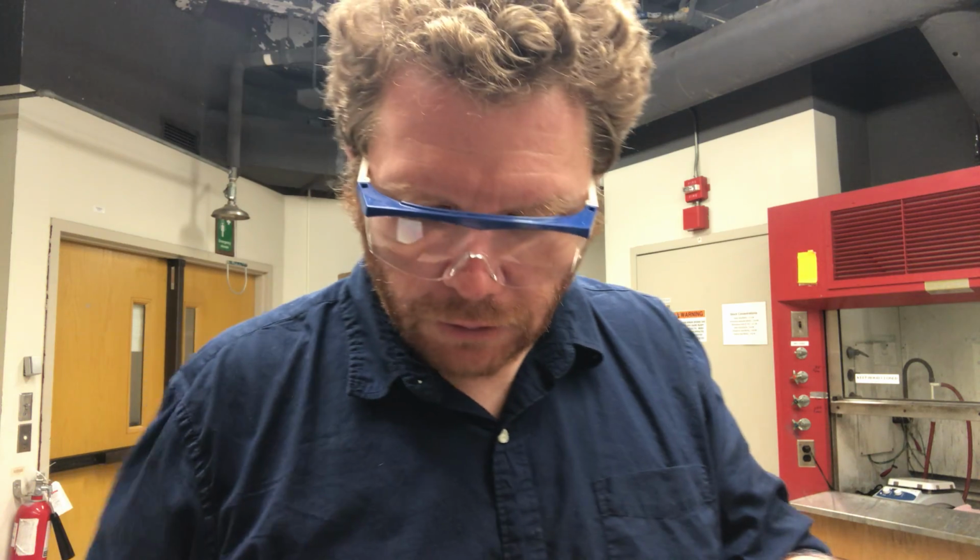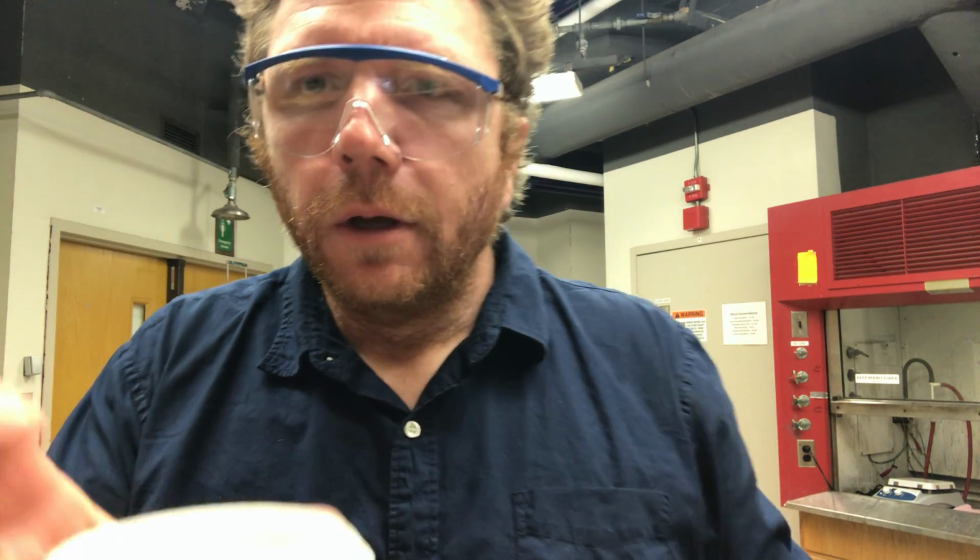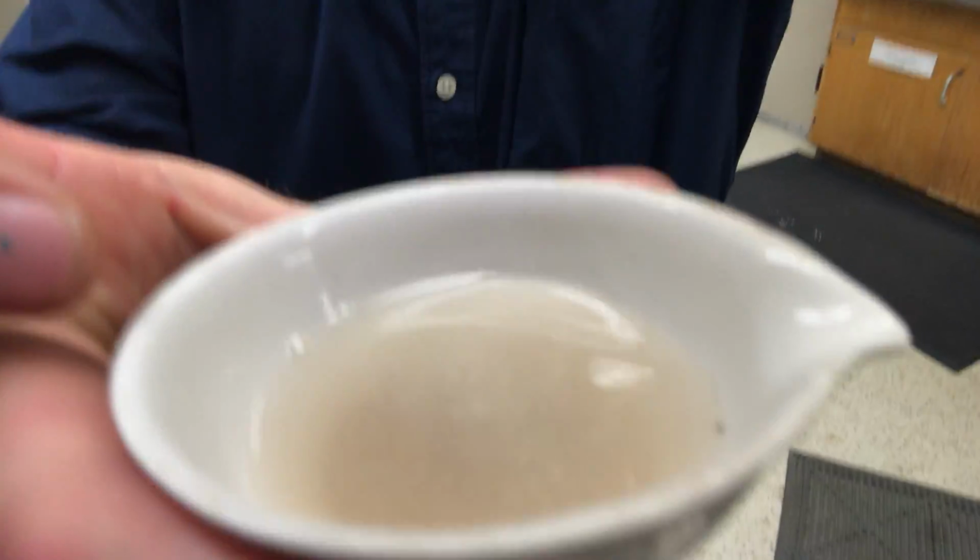Okay. So now I have this solution, which I'm going to try to tilt my camera to show, this solution right there. And now I'm going to do a separation technique, a way of separating a liquid from a solid.